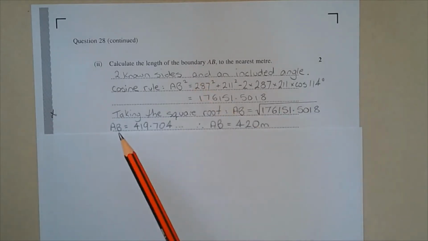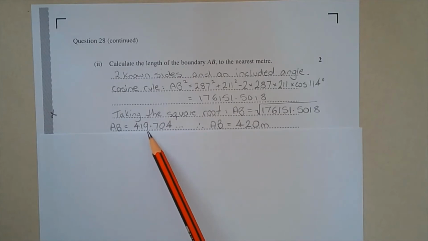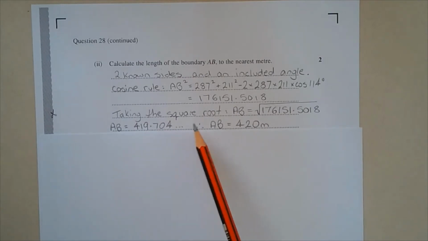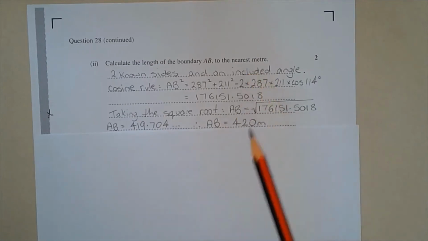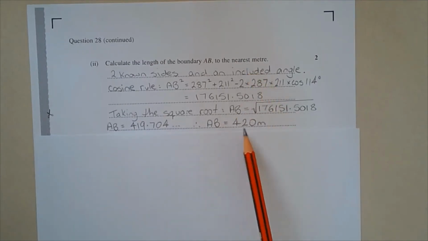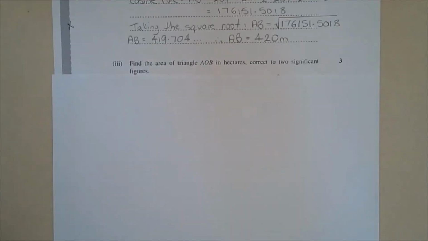And we get AB equals 419.704... Of course, I don't write all the decimals at this point because we just need the answer to the nearest meter. So AB equals 420 meters. Part 3. Find the area of triangle AOB in hectares correct to two significant figures.